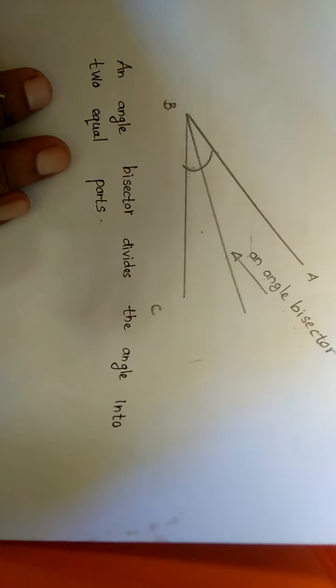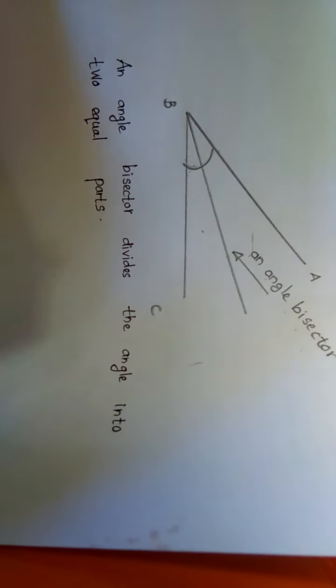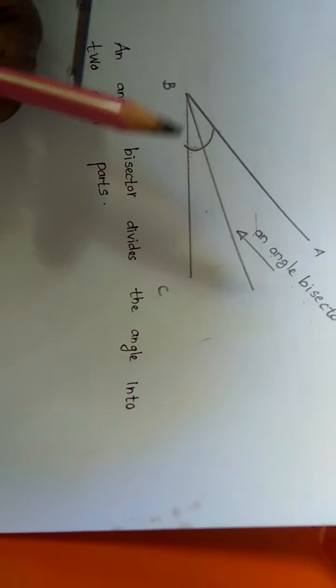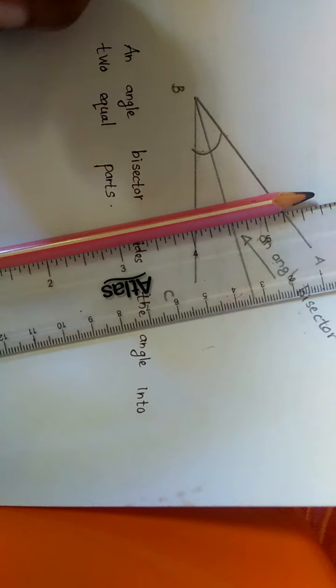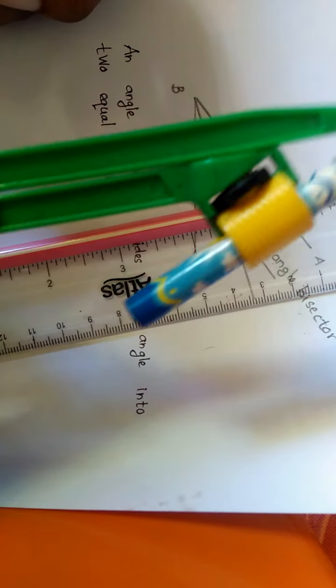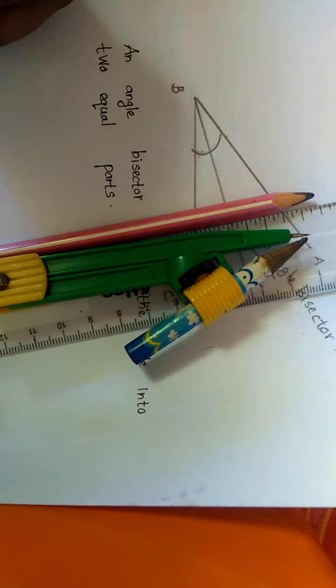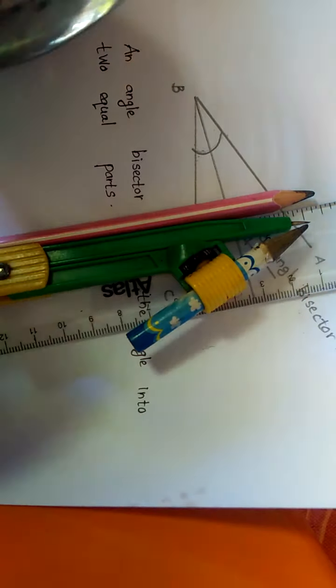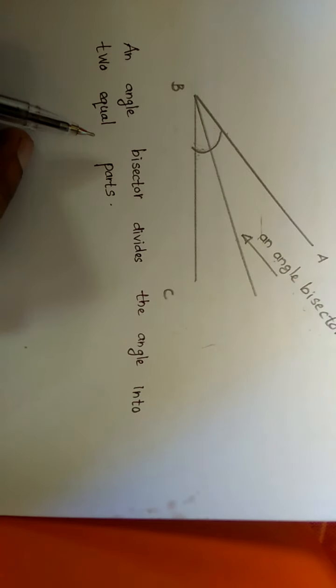Now I will show you how to draw an angle bisector properly with your knowledge of construction. When you are doing constructions, you need to use these things: take your pencil and your ruler, your compass as well as the protractor. I will do an example from your textbook.